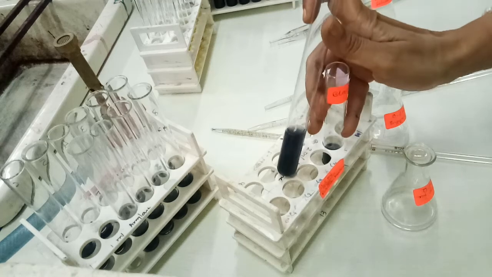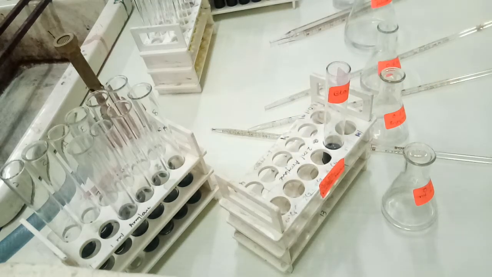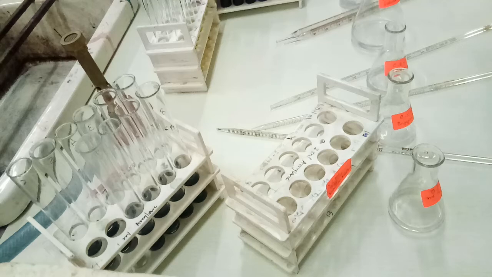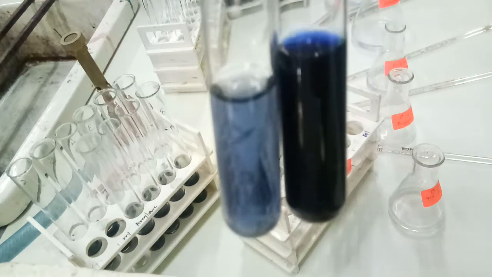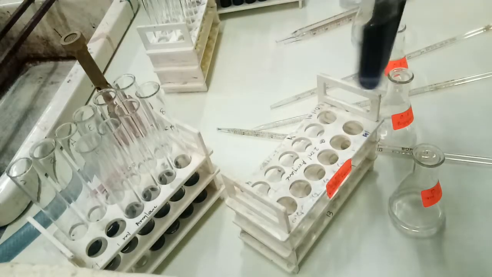If you want to see it more clearly, I will show it to you. Here we can see that there is a very clear purple color formation.